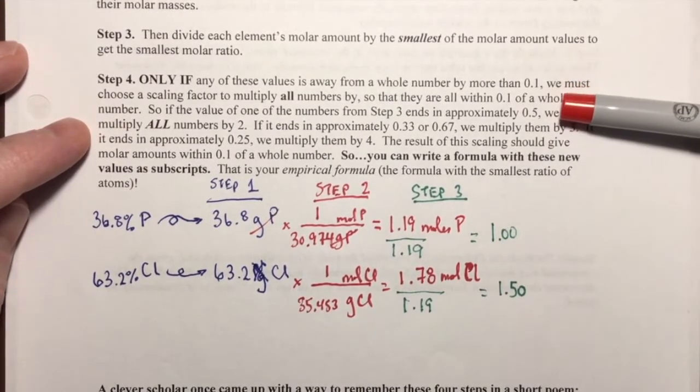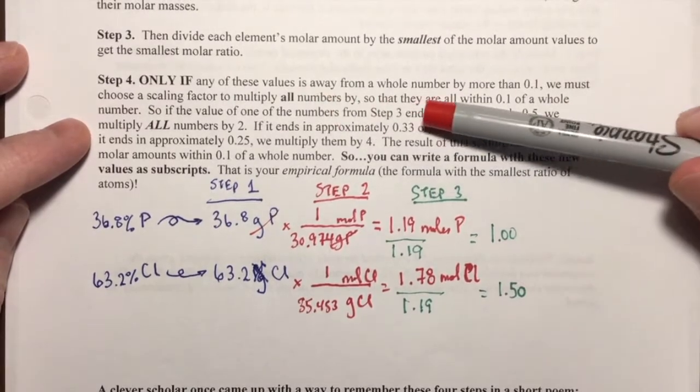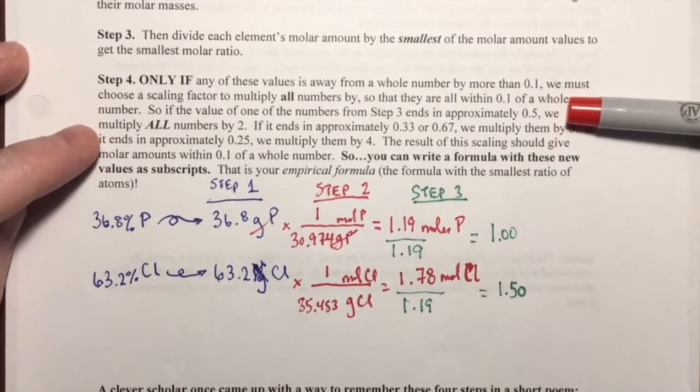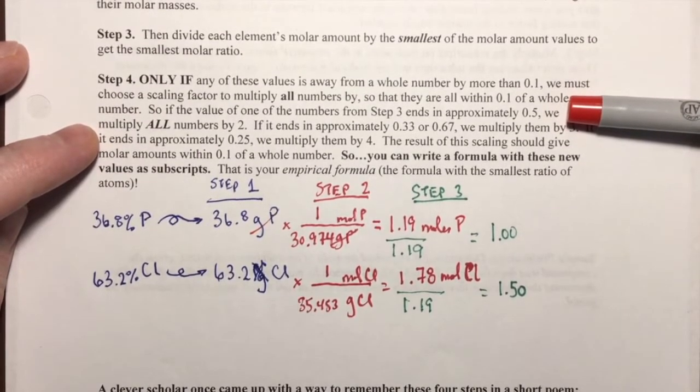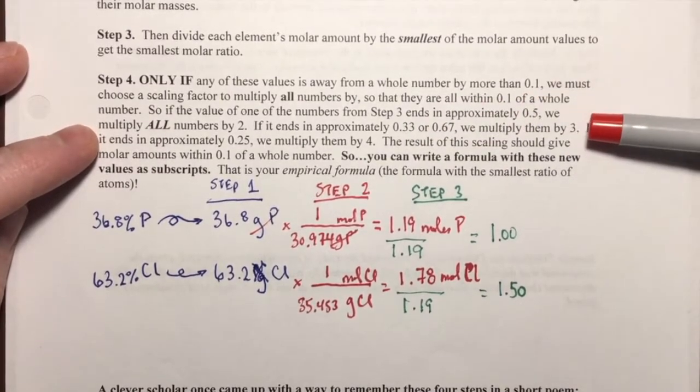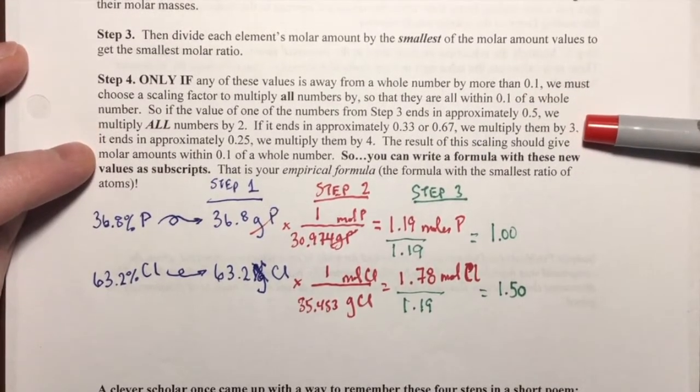So let's take a look at what this says up here. If the value of one of the numbers from step 3 ends in approximately 0.5, we multiply all numbers by 2, and that's what we just said. If the number ends in approximately 0.33 or 0.67, we would multiply them by 3. If it ends in approximately 0.25, we would multiply them by 4.